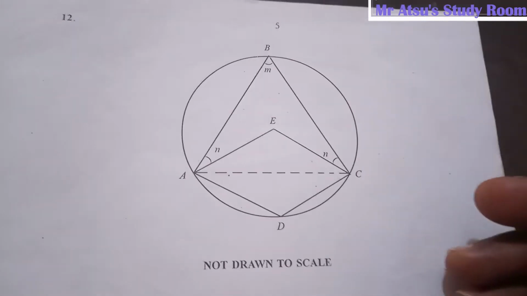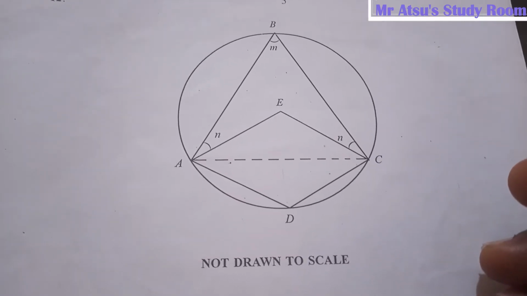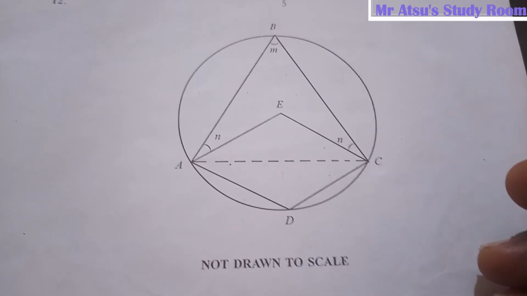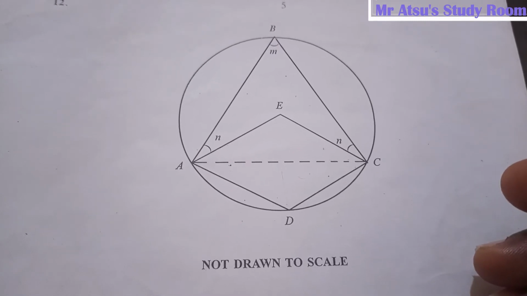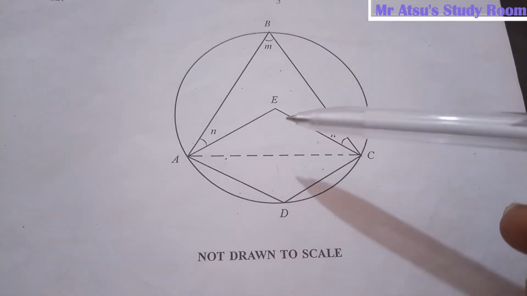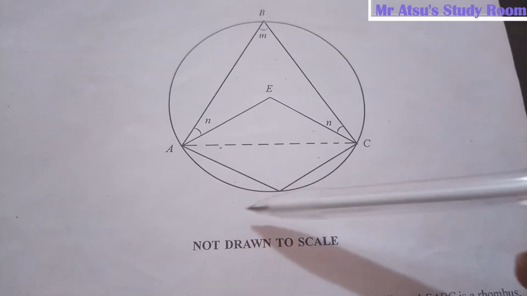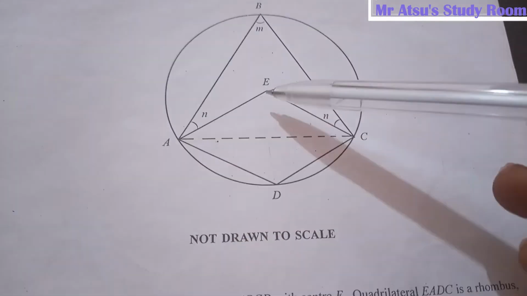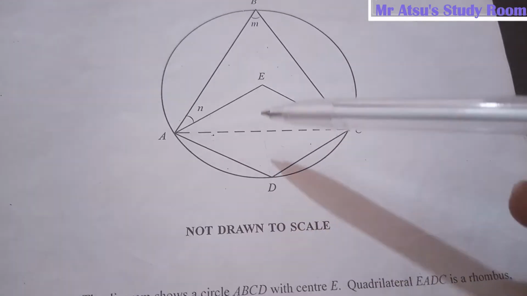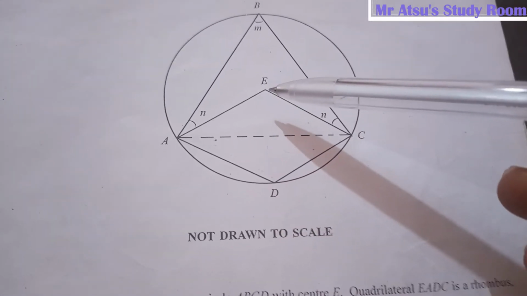Good. Then let's come back to the rhombus EADC. One of the properties of a rhombus is that the opposite angles are equal. So it means that angle AEC and ADC are equal, or AEC is equal to ADC, and also EAD is equal to ECD.